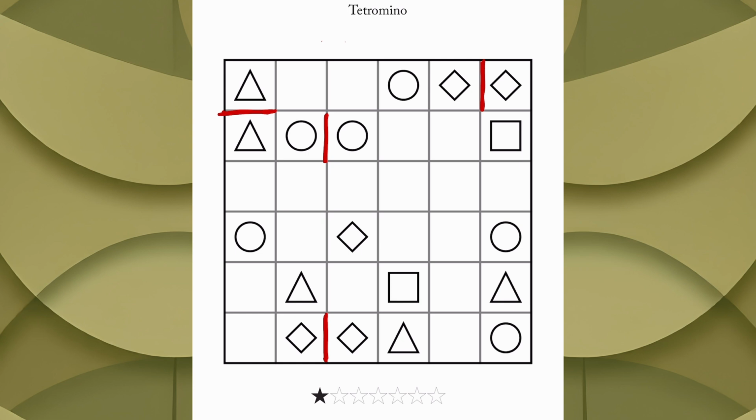So where next? There's a couple of places we can look. This corner is of particular interest because this diamond up here can only be paired with this square. There is nothing else within reach. There is no other way of putting in a Tetromino shape that would encompass this diamond without taking the square in as well. So we know that diamond and square is a pairing.